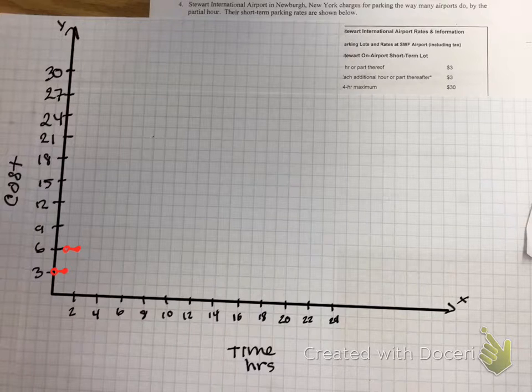Next, at 2 hours, it's going to be 2 hours, 1 minute. How much is it going to be? $9. So I'm starting my circle where? What is my X? 2, with an open or a closed circle? Open. And what is my Y? 9. It's open and it goes. Are you seeing the pattern here? Yes or no? Okay, so I'm going to keep going.